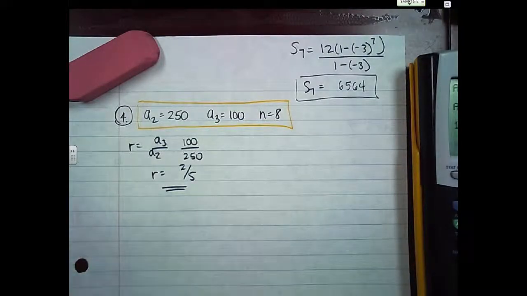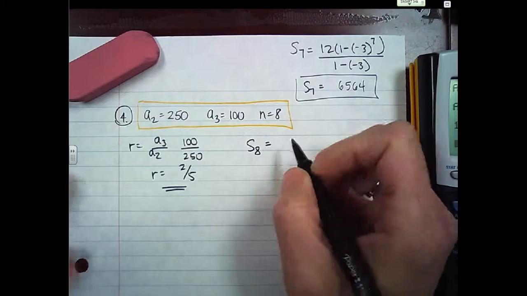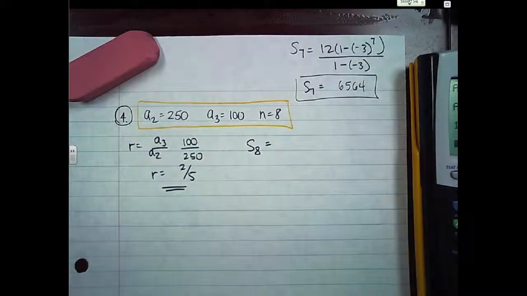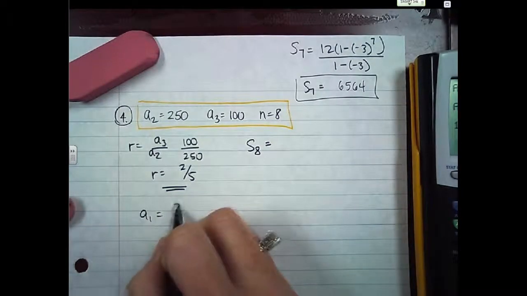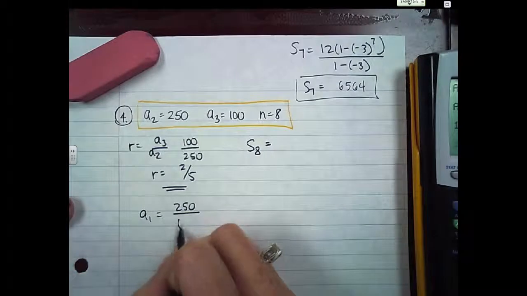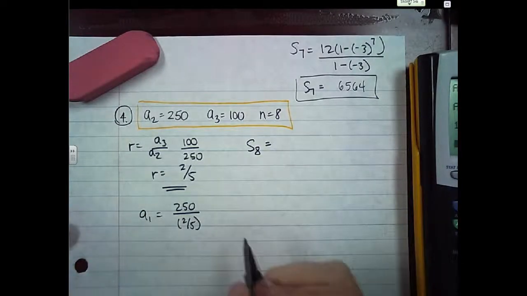To use the summation formula for S sub 8, I need my first term, which we don't have. But I have my second term, and I know my ratio. So to find A1, we're going to take A2, which is 250, and divide by my common ratio. That's going to jump back one step, right? Multiplying goes to the right, dividing goes to the left. So A1 is 625.